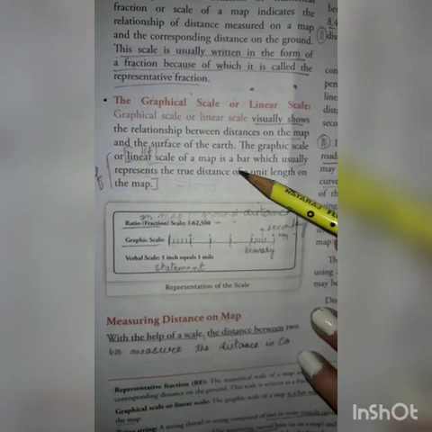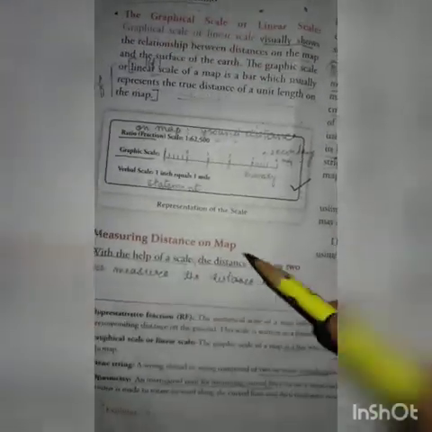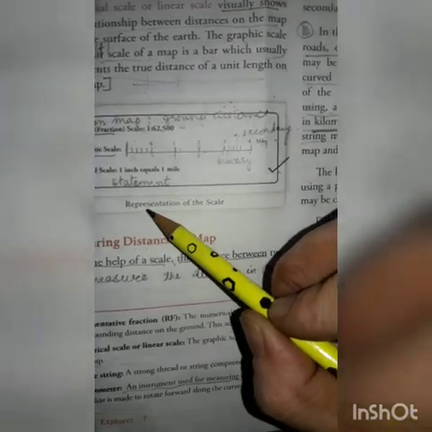You may just mark it also side by side. This diagram is also important. You may note it down in your copy. Either the previous one or this one, both can be written. Either any one can be drawn to represent a scale. Three ways to represent a scale.